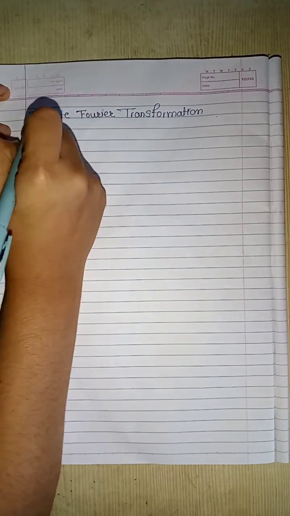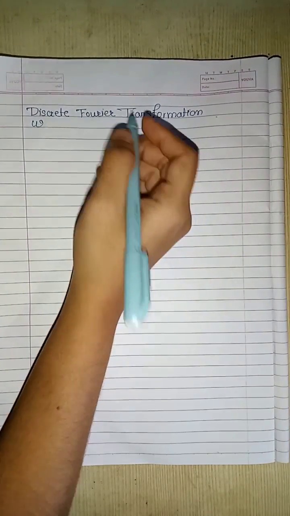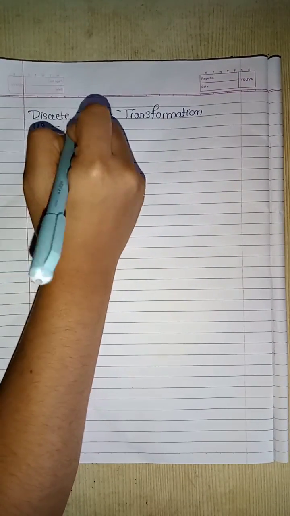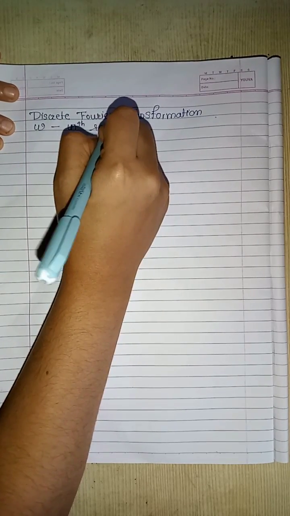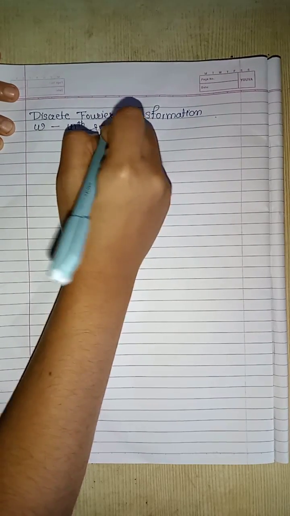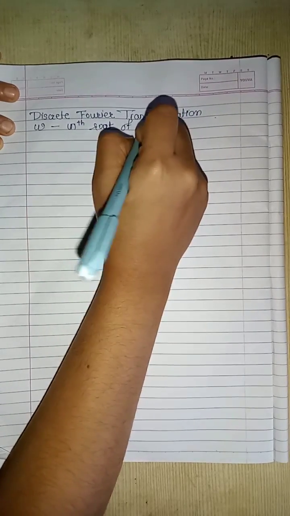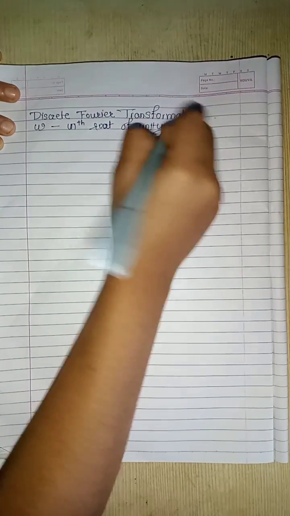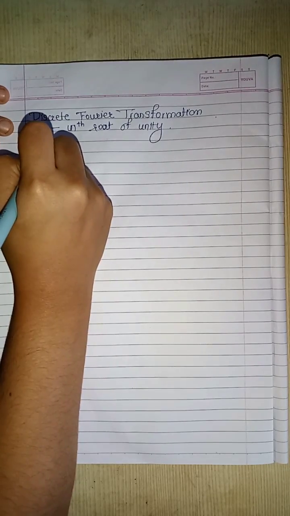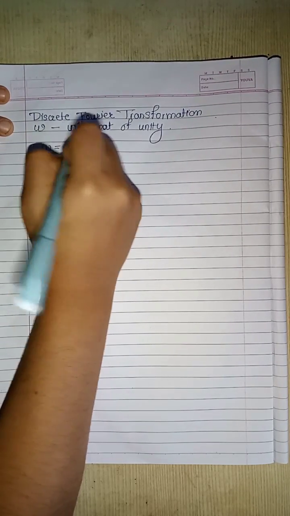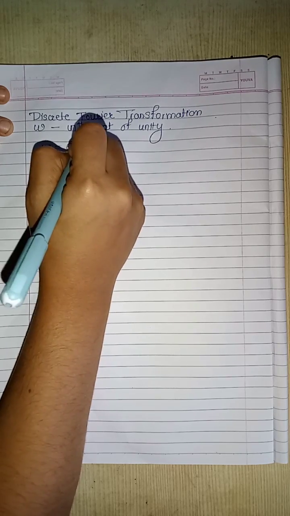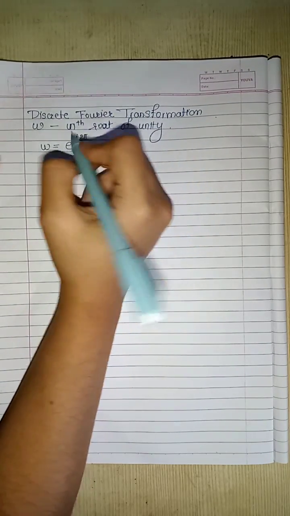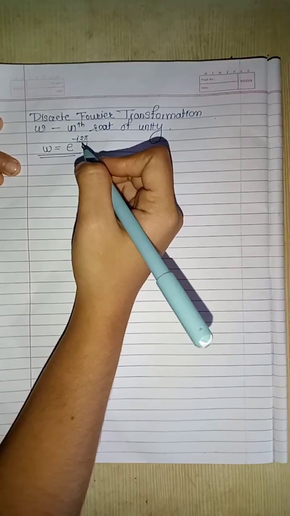Now let us consider one omega. We know that omega is nothing but the nth root of unity. So the value of omega is given as e raised to minus i 2 pi upon n. This is the formula for omega.